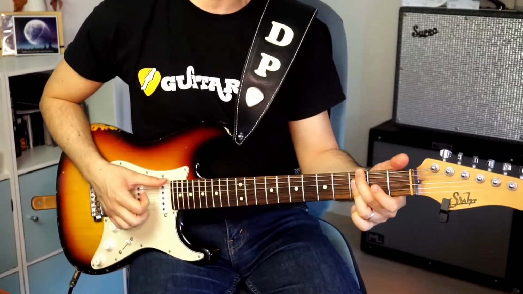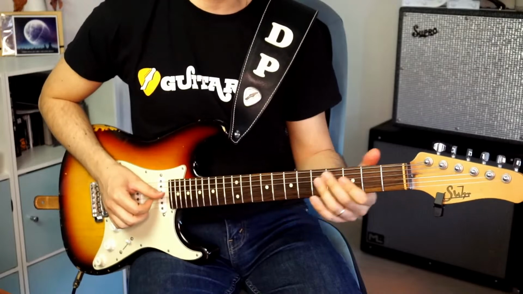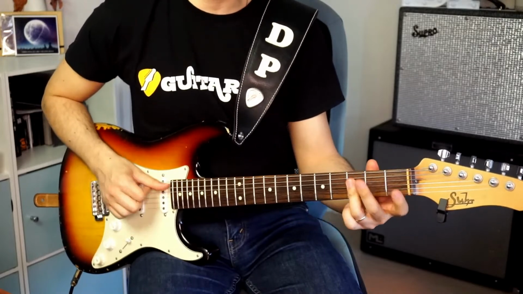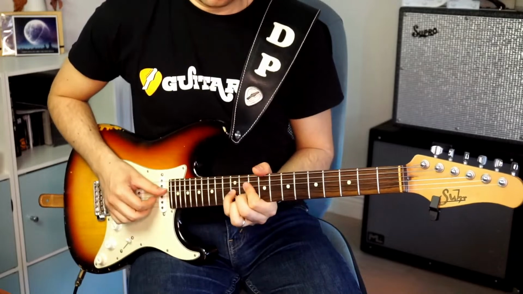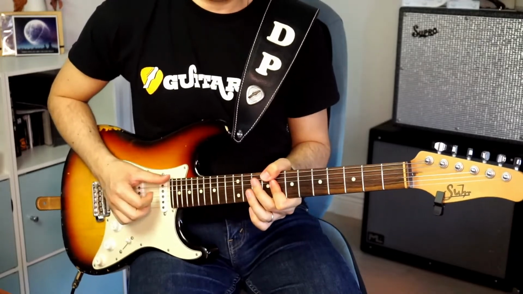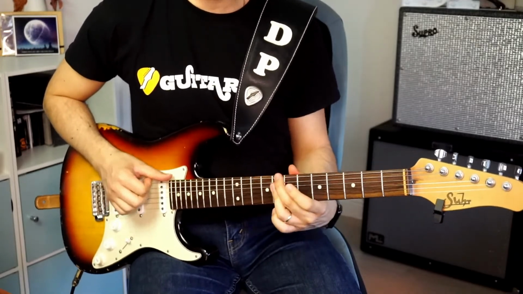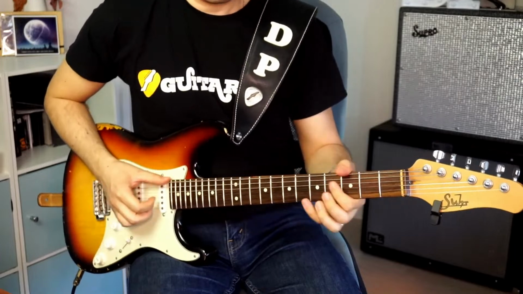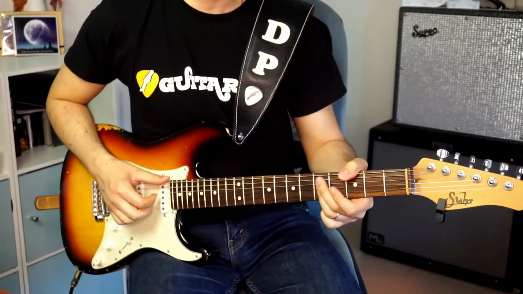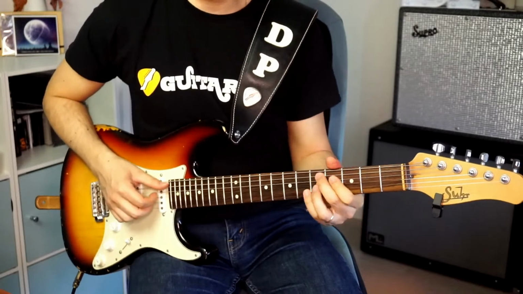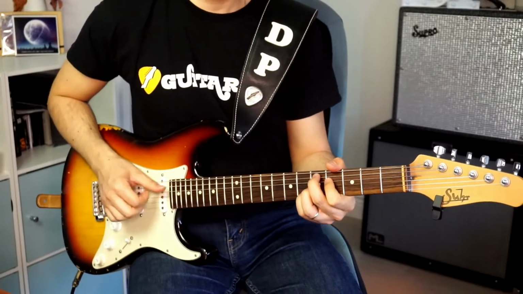This could be another movement, okay? So it's a G minor, and then the same 1-4 going on C, same thing, then D7 sharp 9.